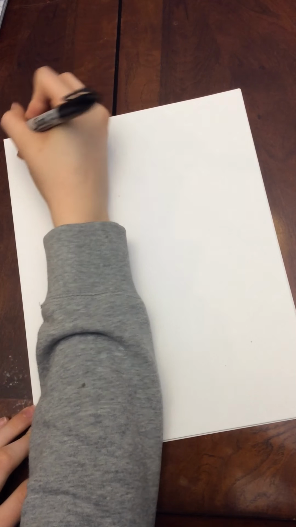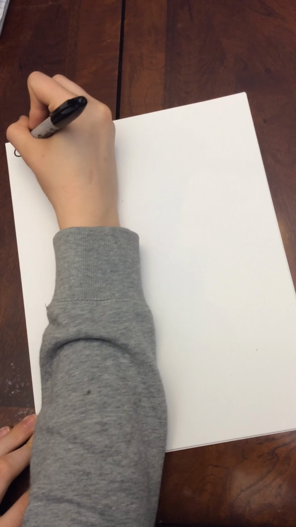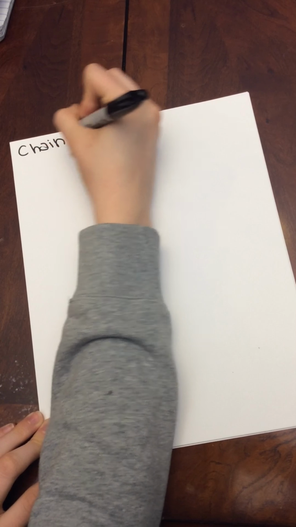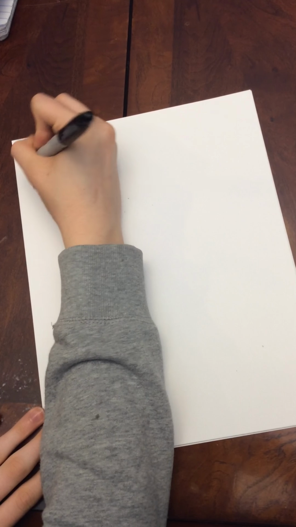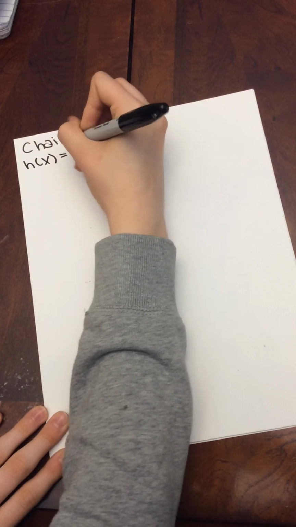Okay, and now on to chain rule. For chain rule, the formula is this.